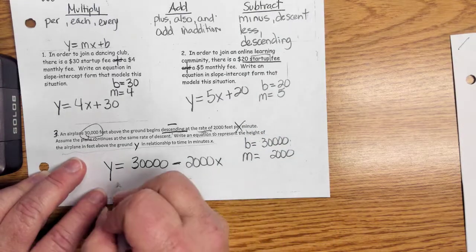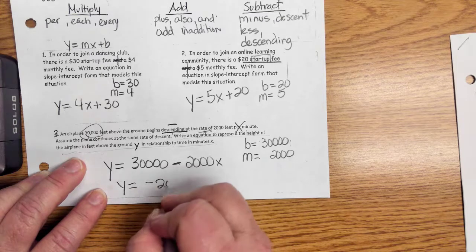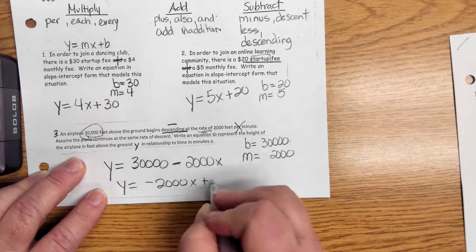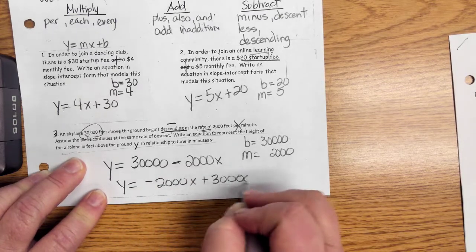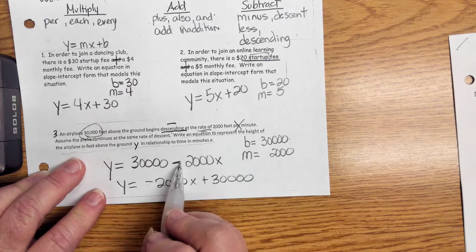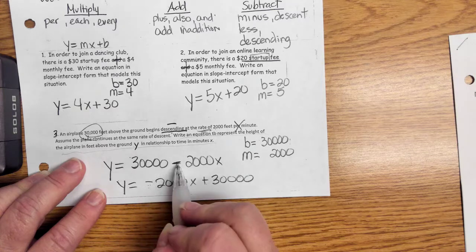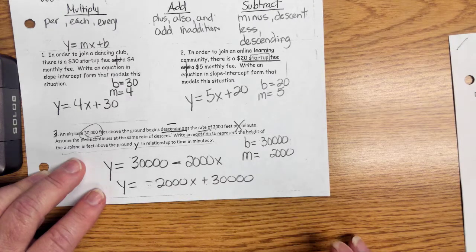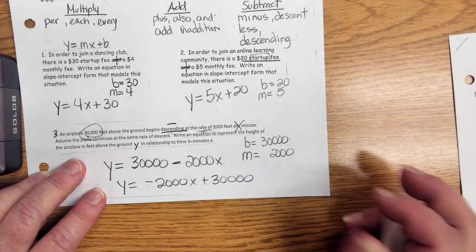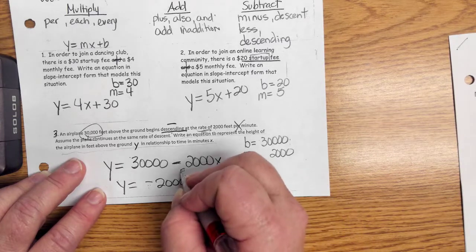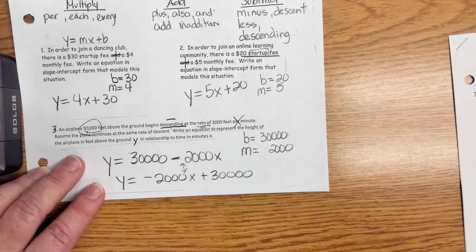Okay? Now, if you had written that y equals negative 2,000x plus 30,000, those are the same. You have to look at where the signs are. This is a plus, that's a plus. This is a minus, this is a minus. Okay? So, they're the same exact equation. They're just written two different ways.